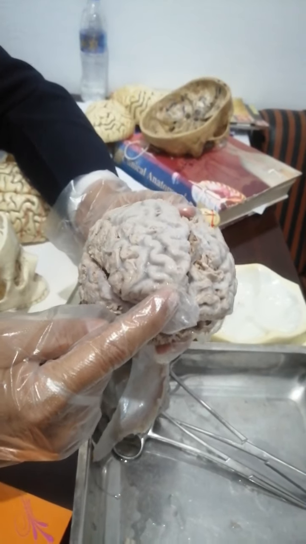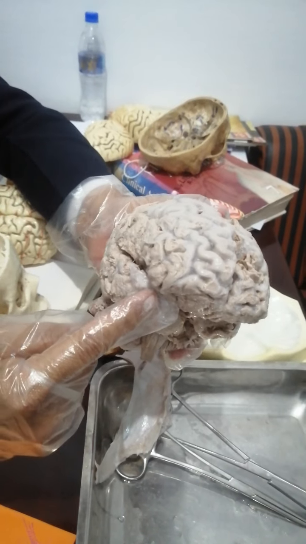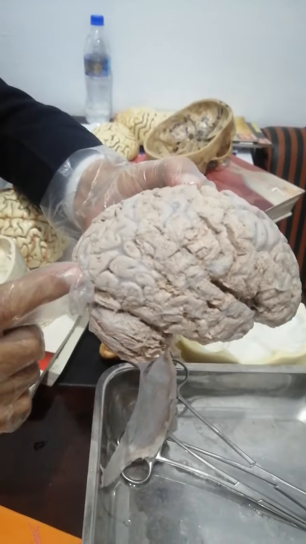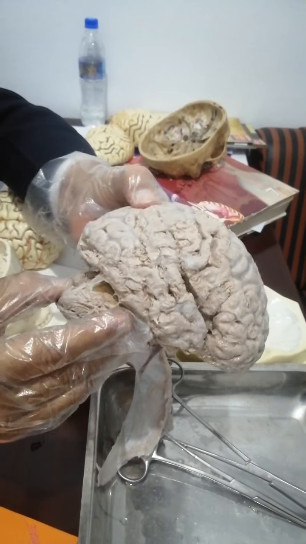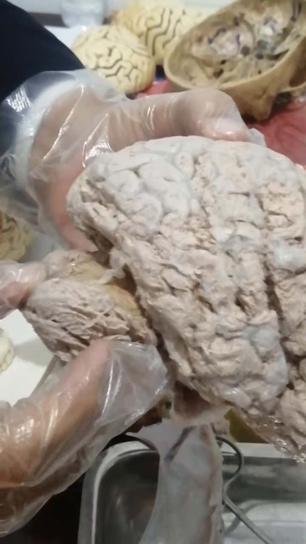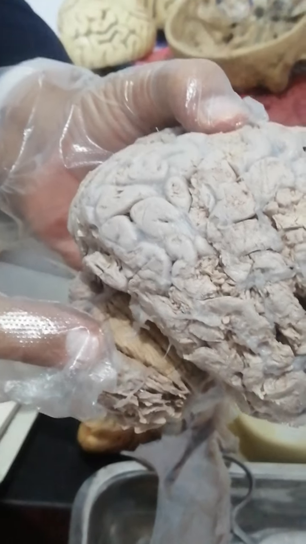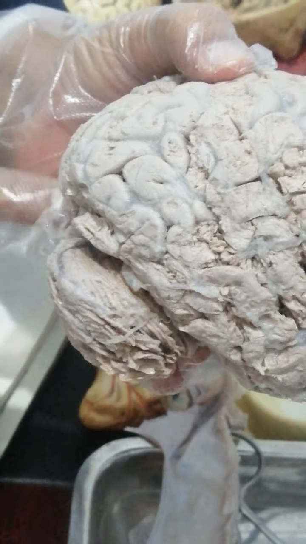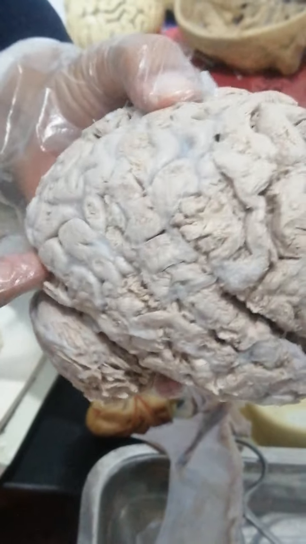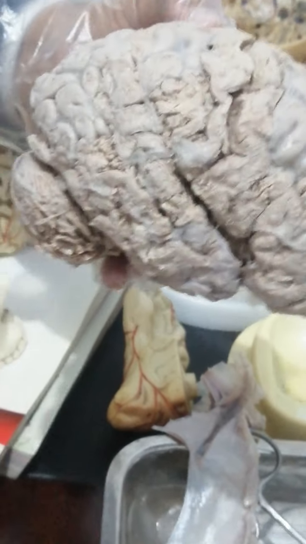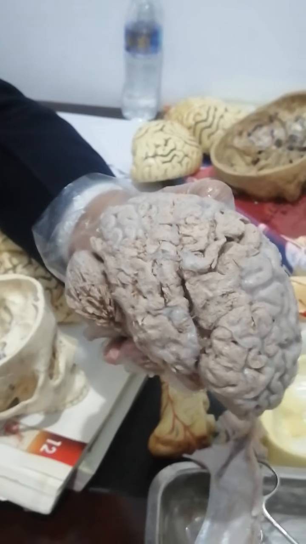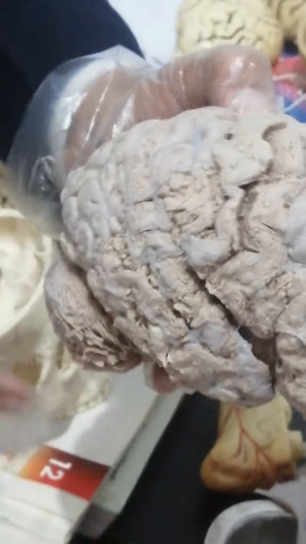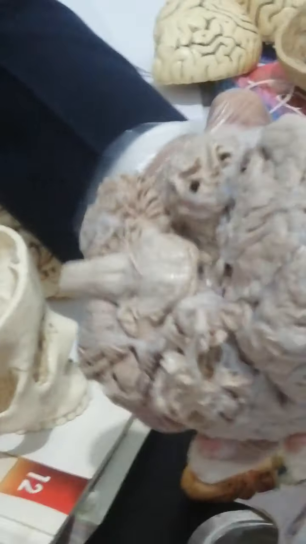The same you can see over here in this actual brain. This is the frontal lobe, this is the temporal lobe, and this is the occipital lobe. You can see the occipital lobe is related to the cerebellar hemispheres. That's why the inferior surface of the occipital lobe is concave, being related to the convex superior surface of the two cerebellar hemispheres.